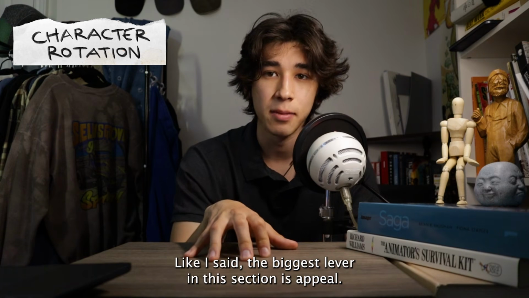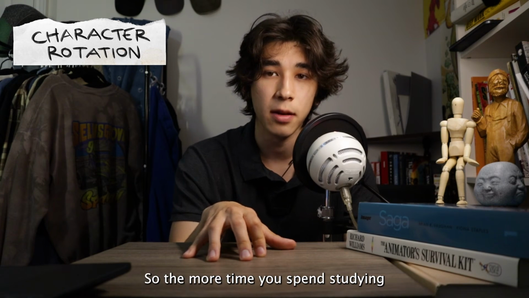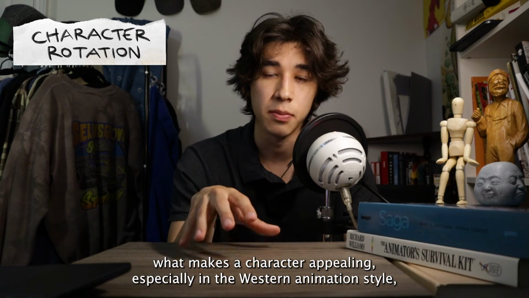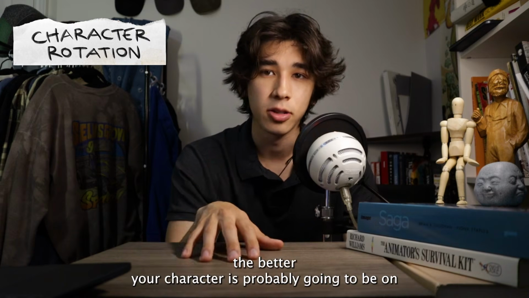Like I said, the biggest lever in this section is appeal. So the more time you spend studying what makes a character appealing, especially in the Western animation style, the better your character is probably going to be.